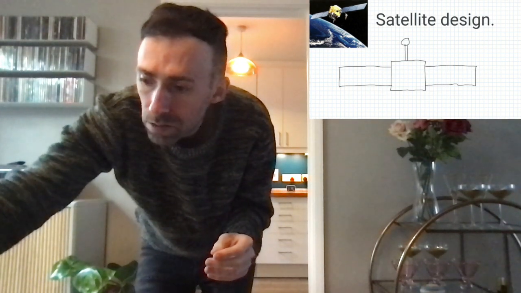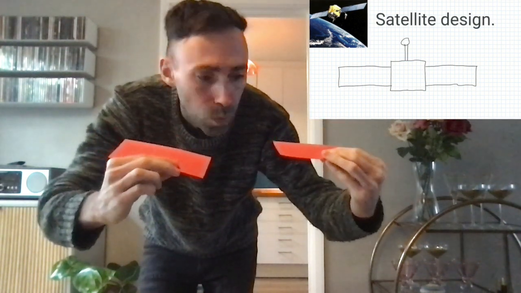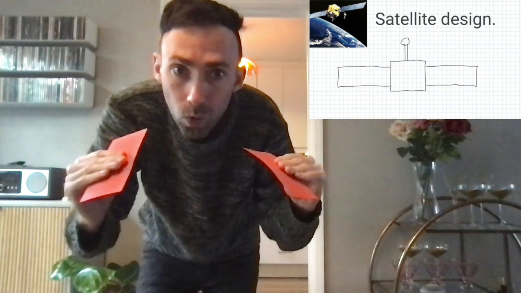So I'm going to use some phonics cards. I think they could work as good wings because they are cuboids. They've got rectangle faces all the way round, so they can work as cuboids. Excellent. And we know they're 3D because we can hold them. If you can hold it, it's 3D.